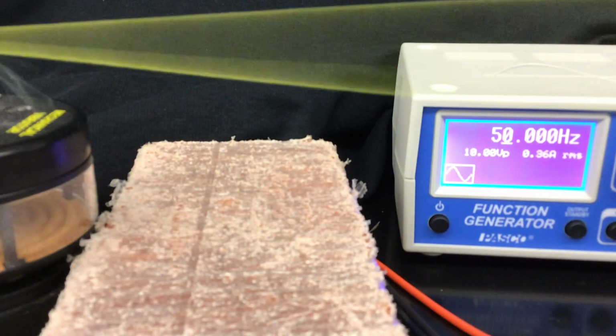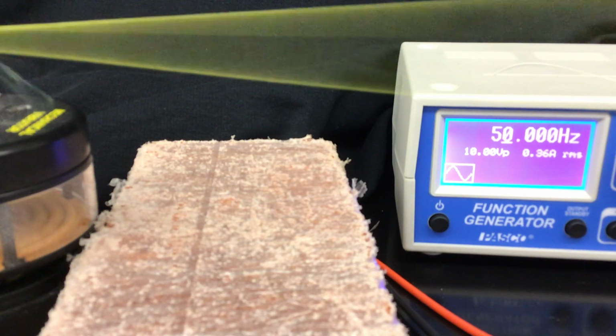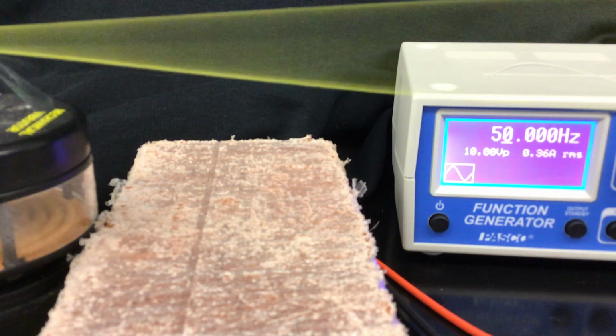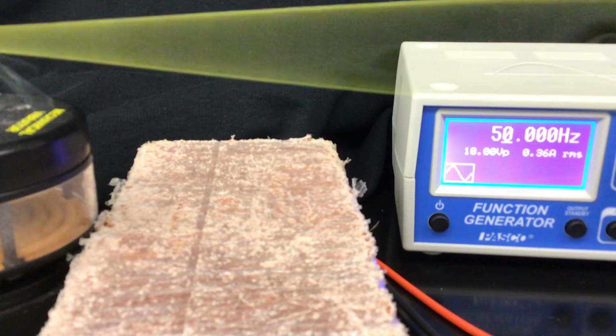So our experimental mass, our theoretical mass was 184.6. That was a calculated mass, so add 3 grams to that. It's 187.6 grams is what we got experimentally, so it's pretty close.